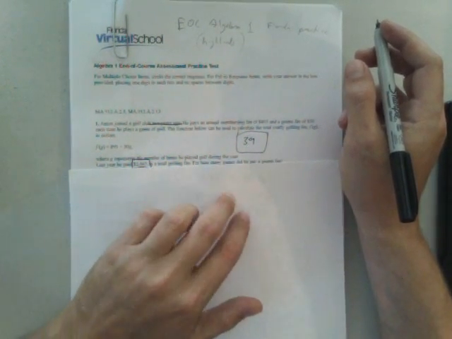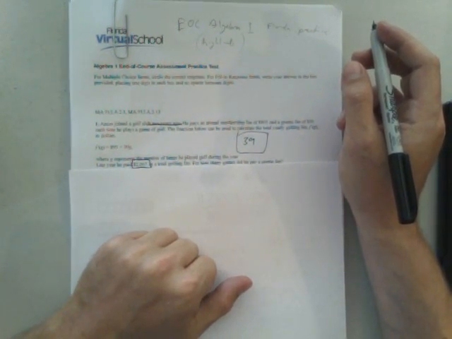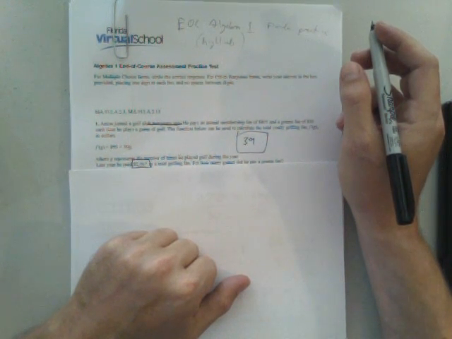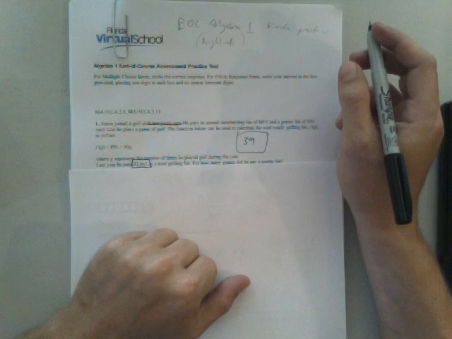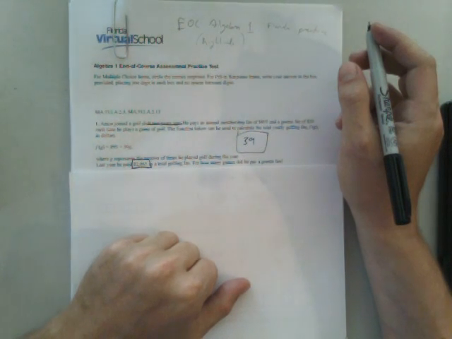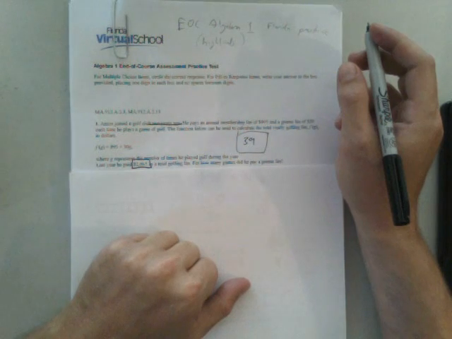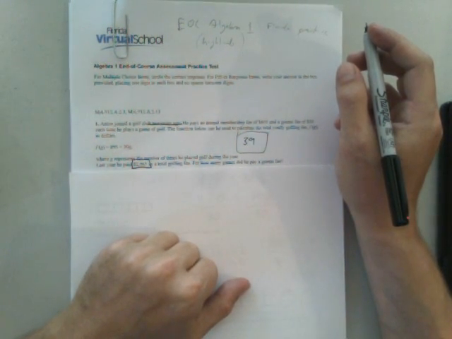Number 1. Anton joined a golf club 2 years ago. He pays an annual membership fee of $895 and a greens fee of $30 each time he plays a game of golf. The function below can be used to calculate the total yearly golfing fee, f of g, in dollars, where g represents the number of times he plays golf during the year. Last year he paid $2,065 as a total golfing fee. For how many games did he pay a greens fee?